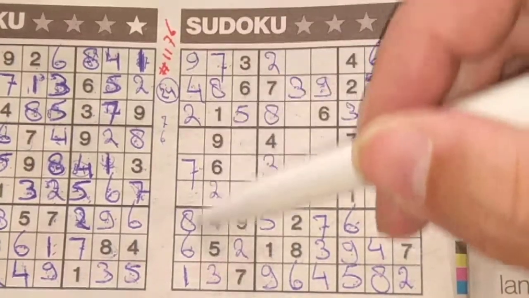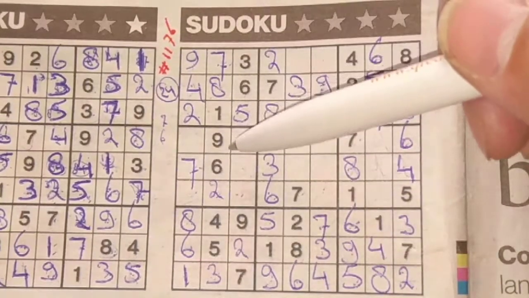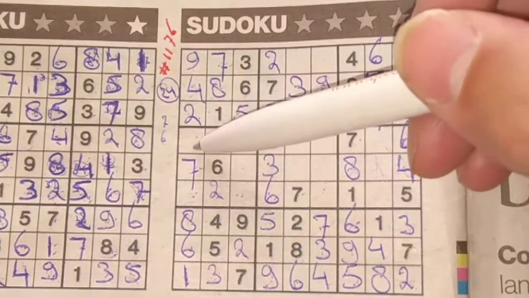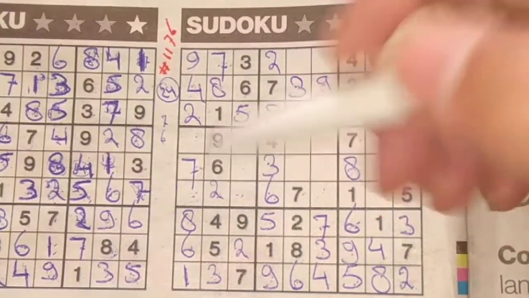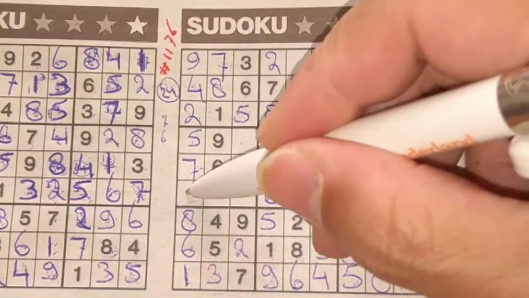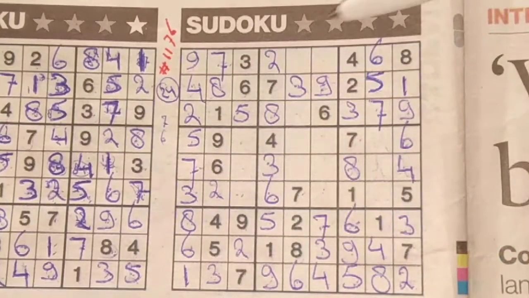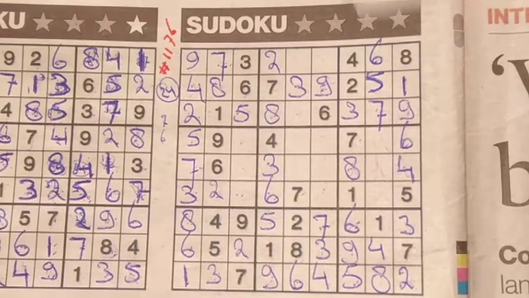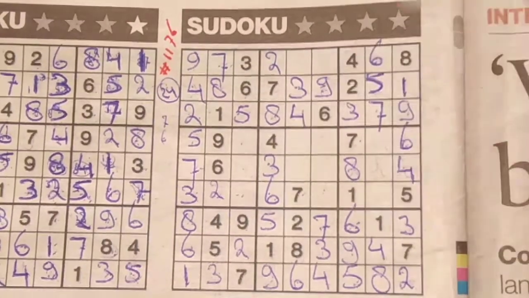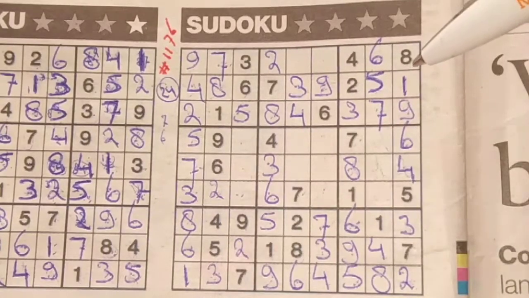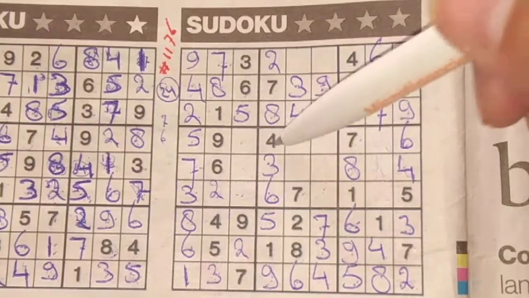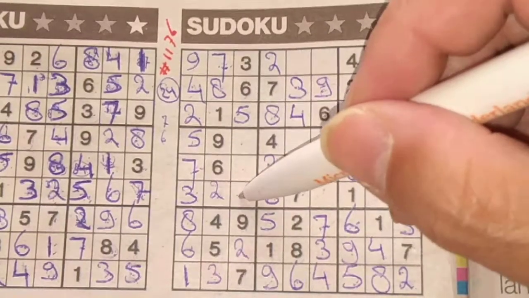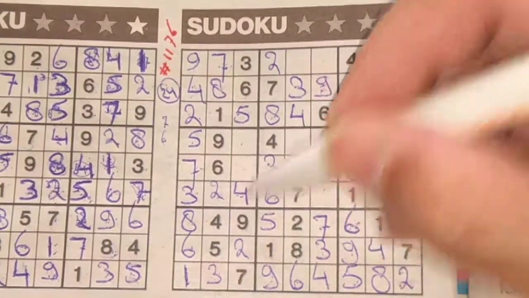2 numbers left in the first column for the numbers 5 and 3. We have a 5 here, no 5 there. 5 should be here, and the 3 goes there. 1 number left in this row for the number 4. 4 in this row, 4 in the middle row, so the row below. The only place for the 4 should be there.